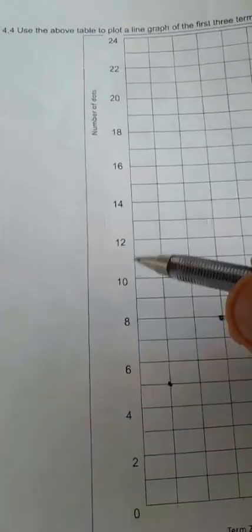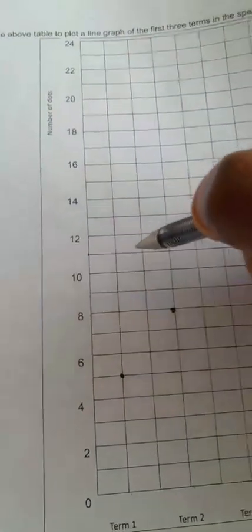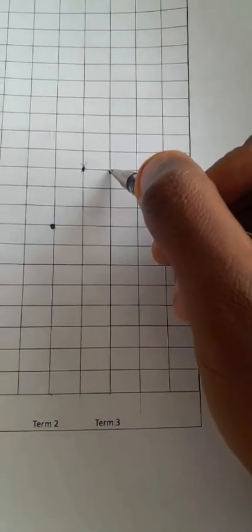Then we go to term 3, 11. Term 3, 11 blocks. So we go to the y-axis. We locate 11. It's between 10 and 12. That's here. And then we go to where term 3 is. That's here, sorry. Okay, that's a mistake there. Shouldn't have gone there. Term 3, that's 11.